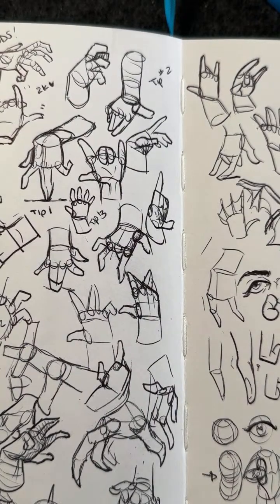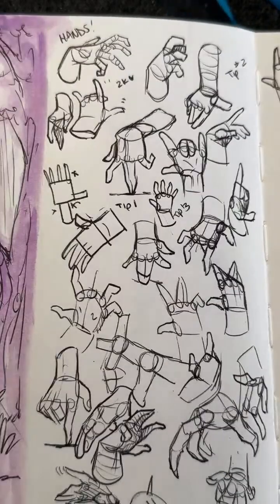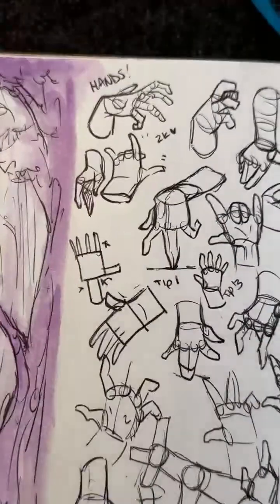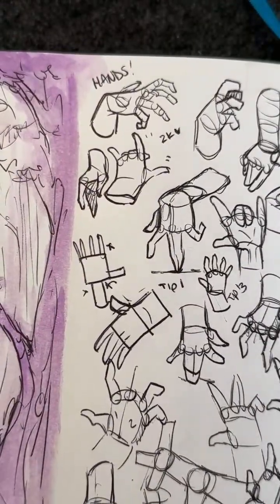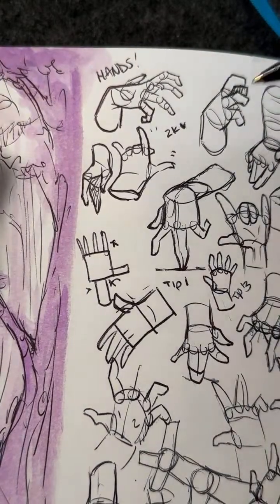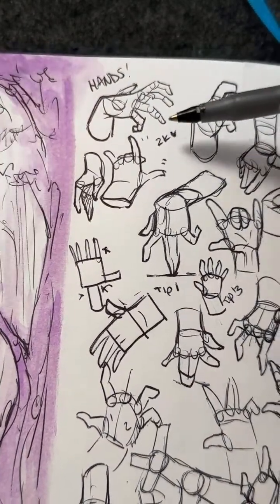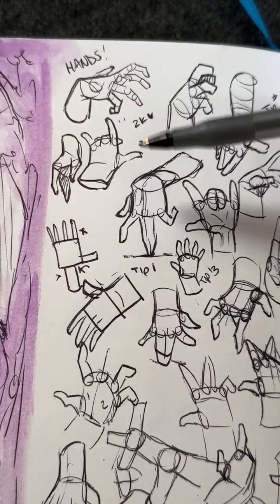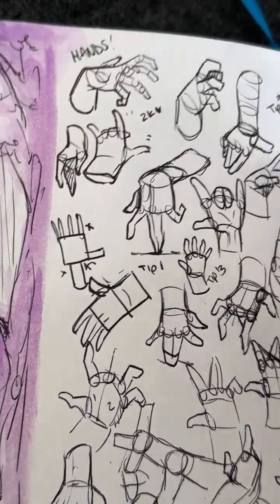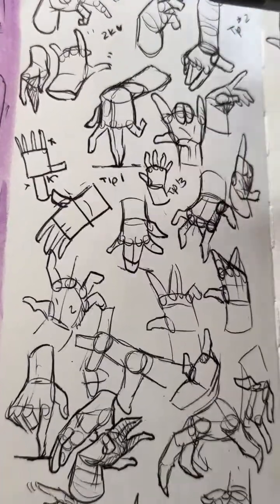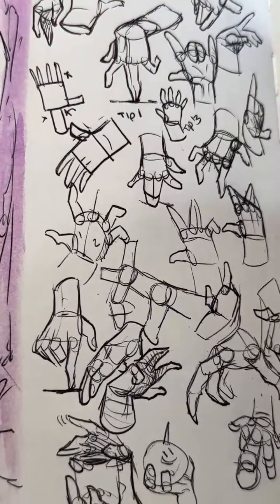So we just finished a stream over on TikTok. And during that stream, we talked a lot about hands. We were talking about the construction of them, the application, the stylization, the visualization. We were talking about how to actually determine how to draw hands better.